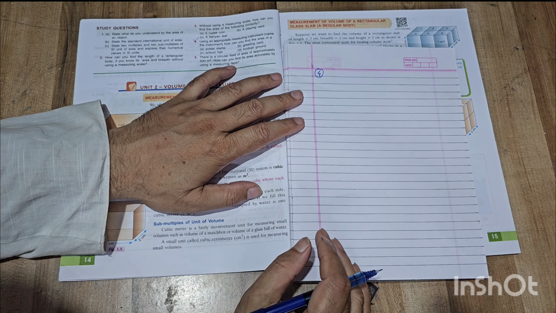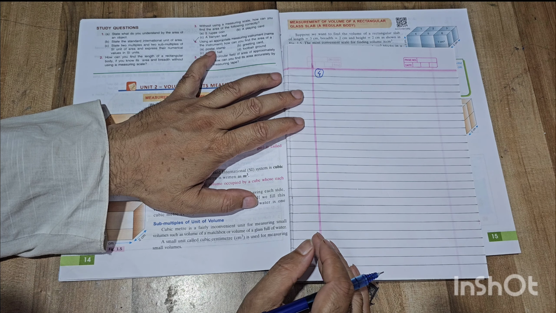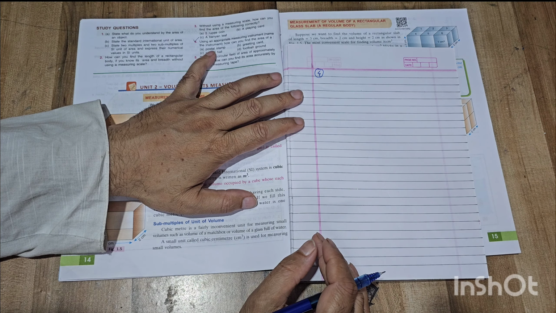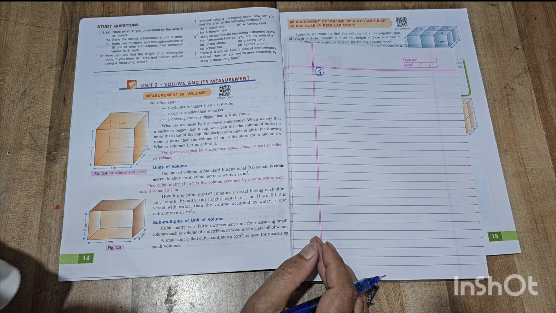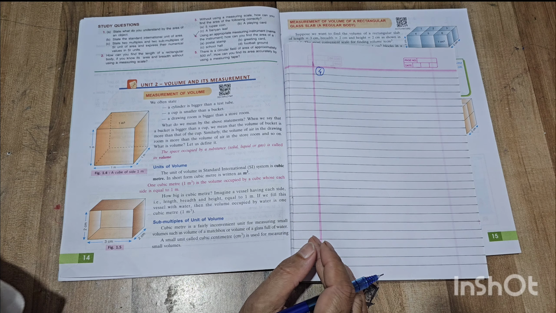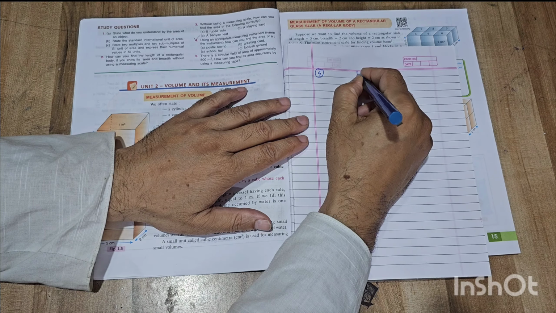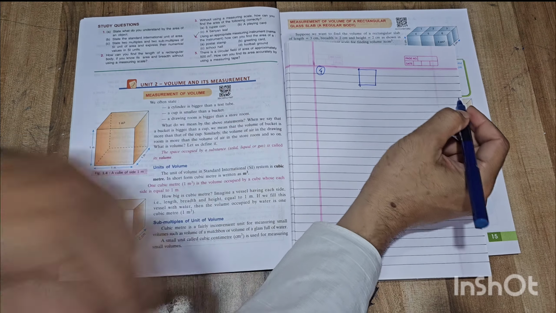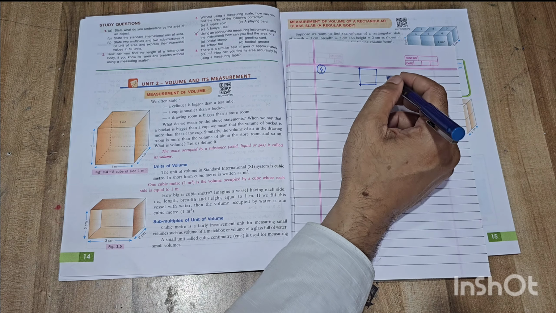Using an appropriate measuring instrument, name the instrument. How can you find the area of a postal stamp? Postal stamp? Centimeter graph paper. It is not asking for graph paper. Graph paper isn't an instrument. Have you seen a postal stamp? It is of size like this, that we put on letters. To post a letter, we paste the postal stamp.